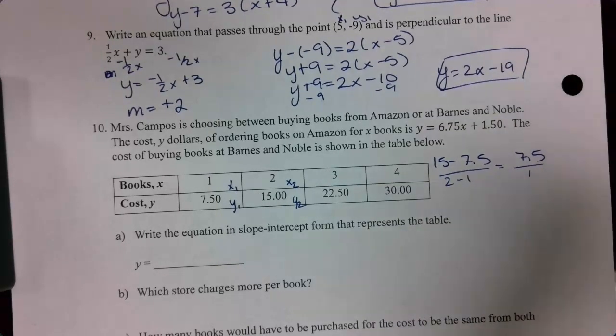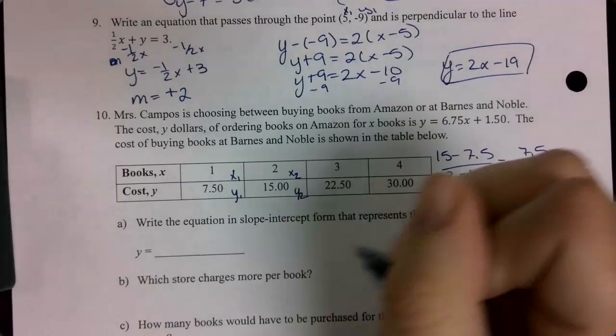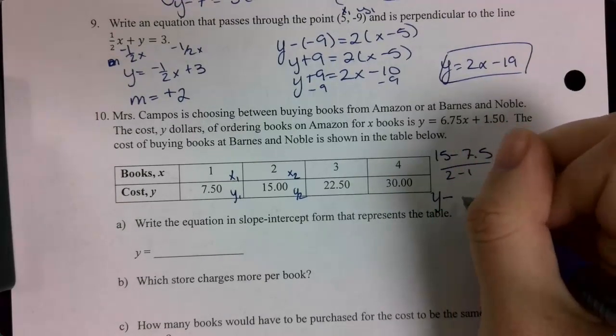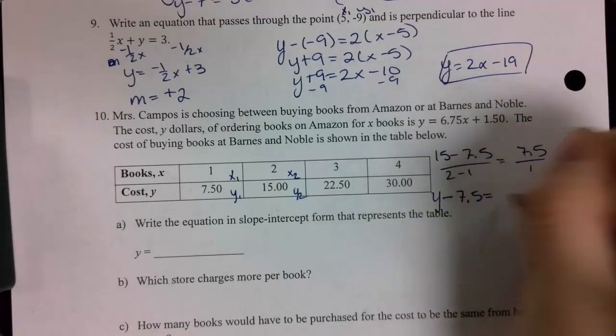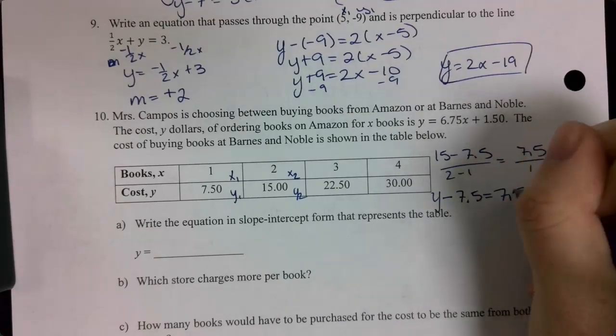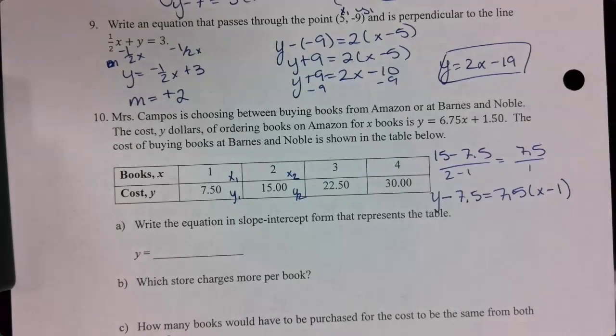And then I don't know my intercept, so I have to plug in. So I'm going to have y minus my y sub 1 is 750, and my slope is 750. X minus x sub 1 is 1.